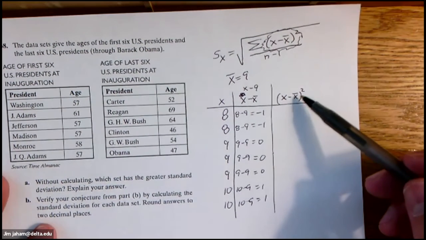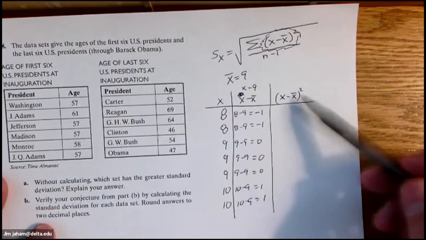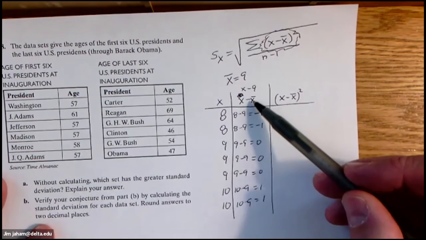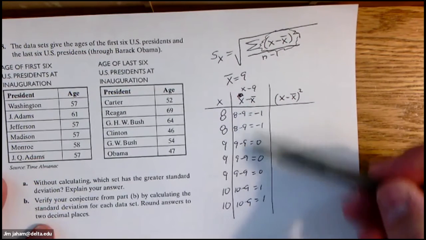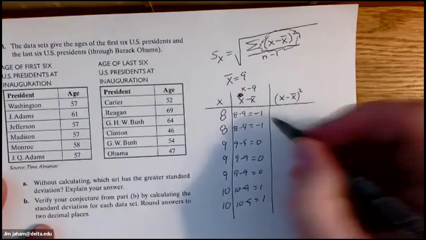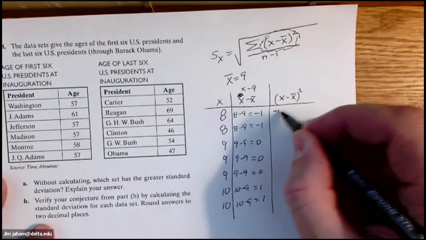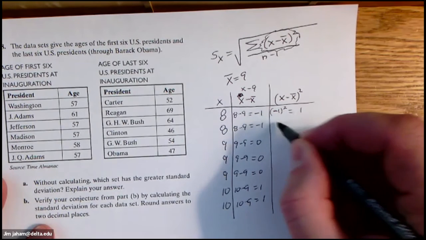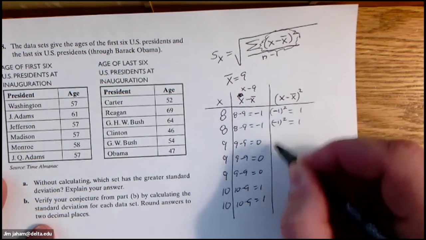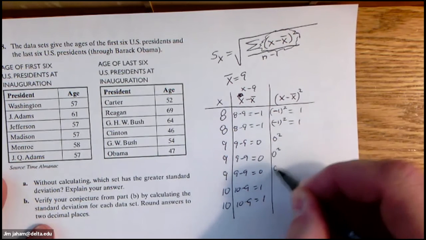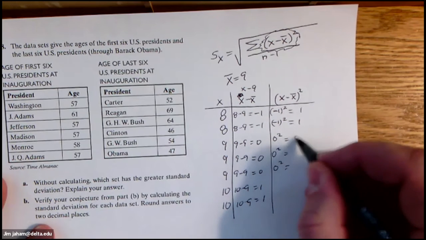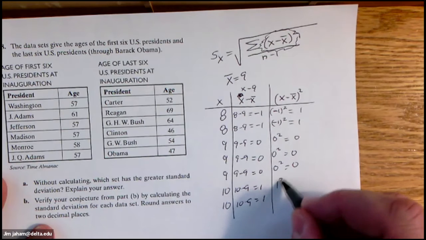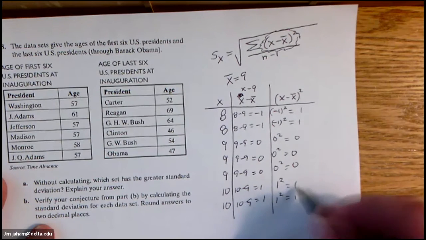All right, in the next column, we're going to square the deviations that we have in the second column here. Since -1 is the number here, we're going to square that and get 1. -1 squared is 1. 0 squared, 0 squared, 0 squared, these are all 0. And then 1 squared and 1 squared, you get 1.